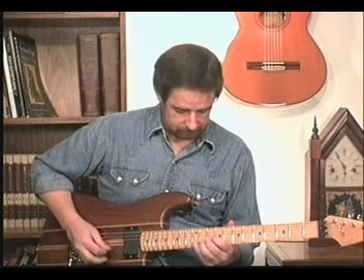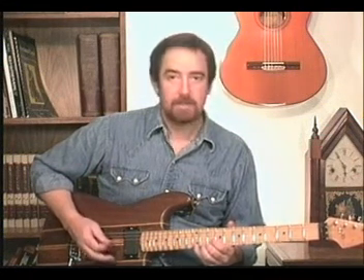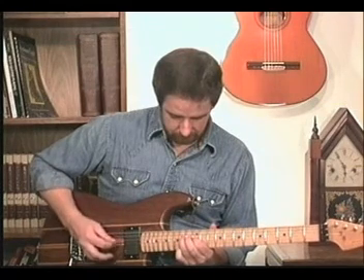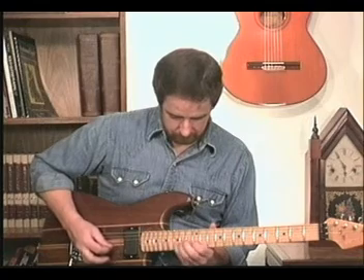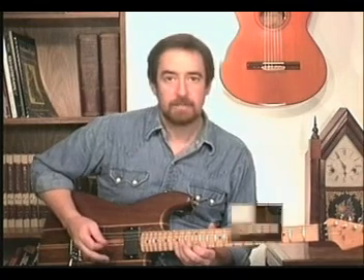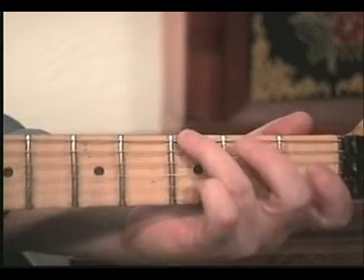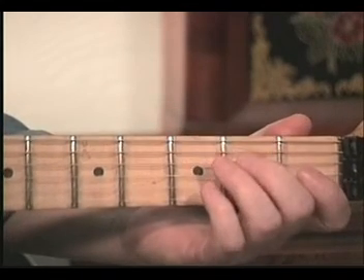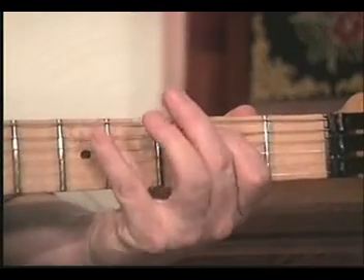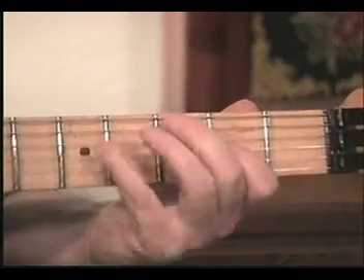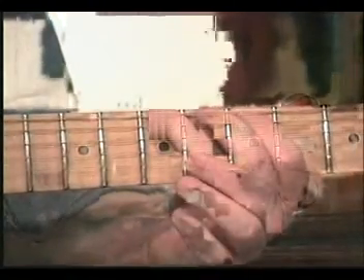E form 3rd. Fifth. C form 7th. And back to G form 12th. Okay, those were all G scales.